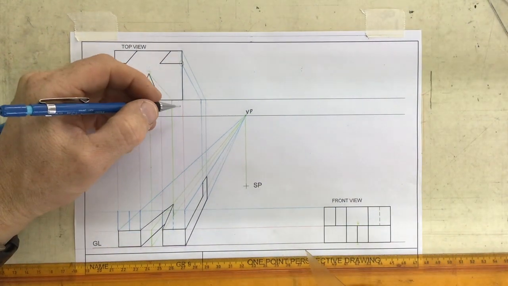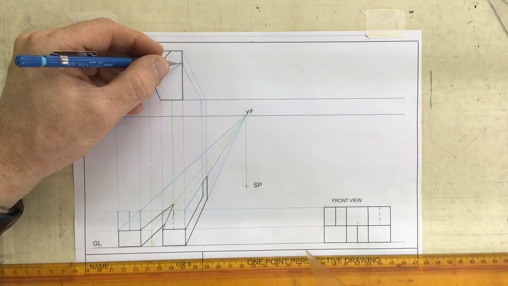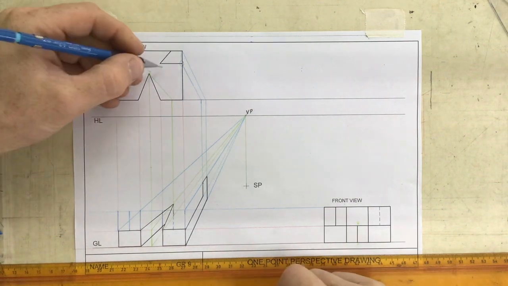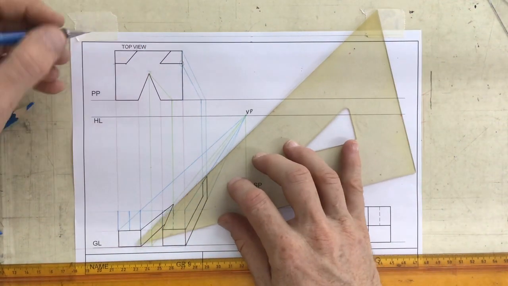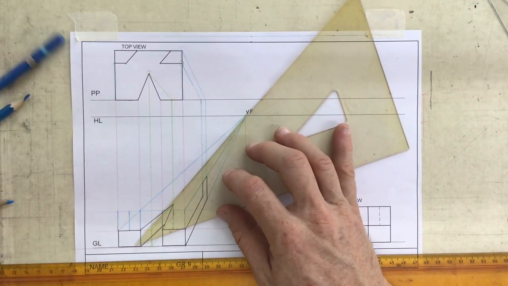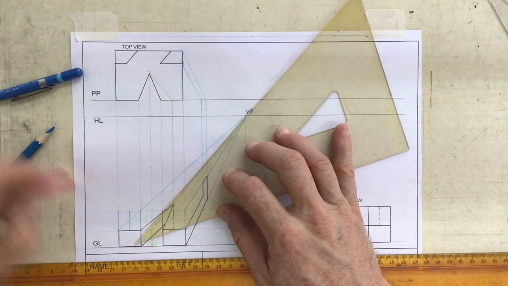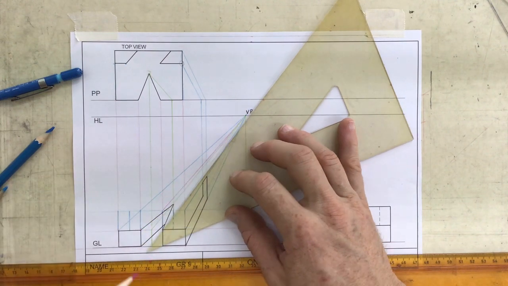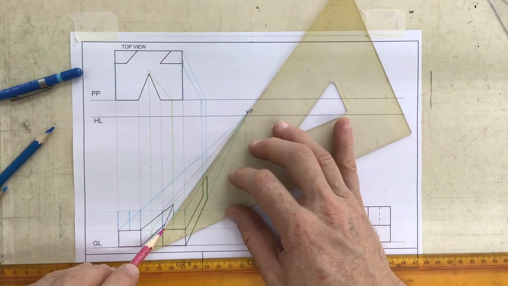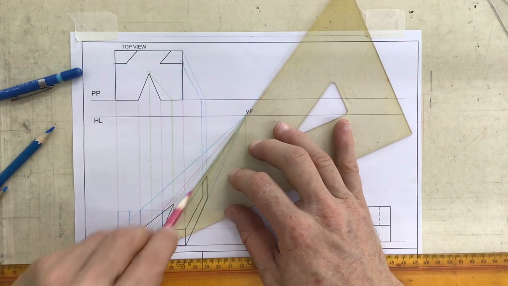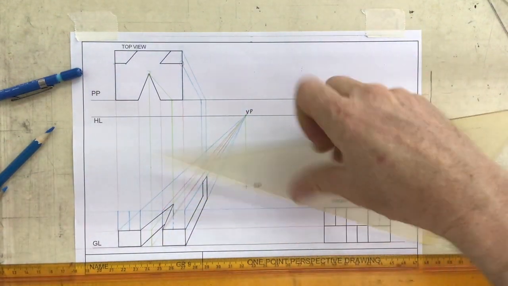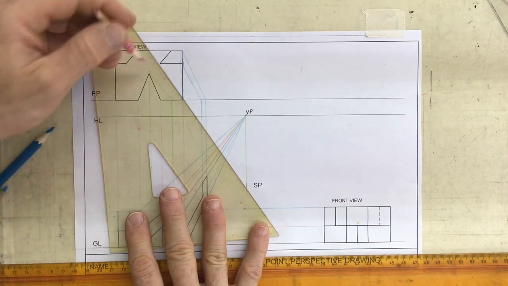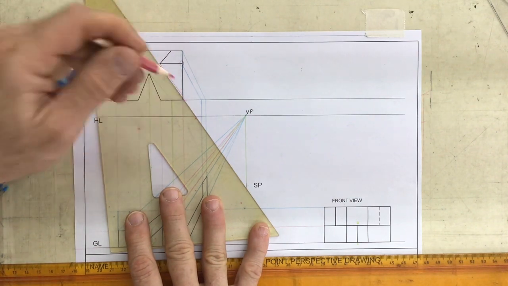All right. Once I've got that, you'll see that it goes across to this corner over here. To find that corner, I need to take lines going back to the vanishing point from this part of the drawing over here, from there, and from there. I'm going to take a line coming from that corner over there down to the picture plane.